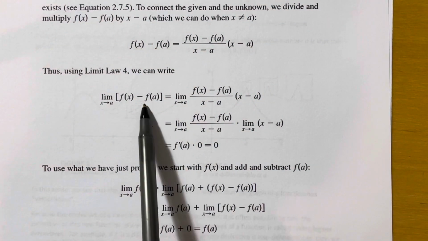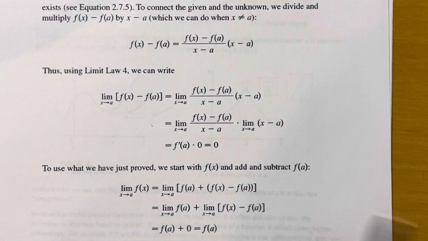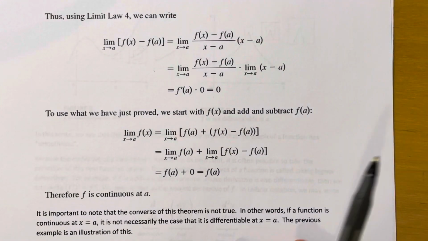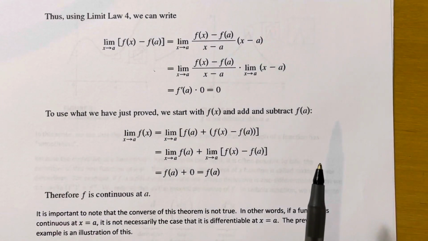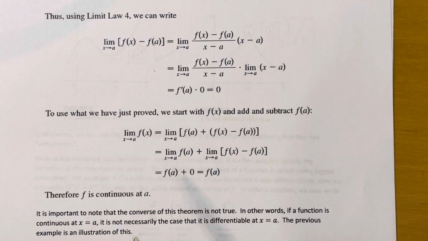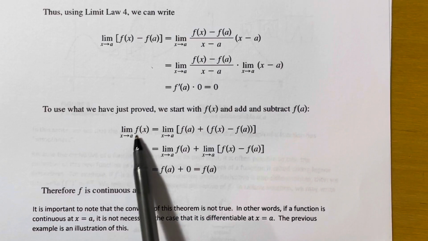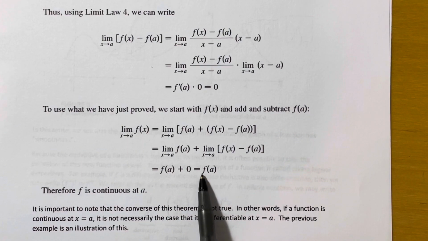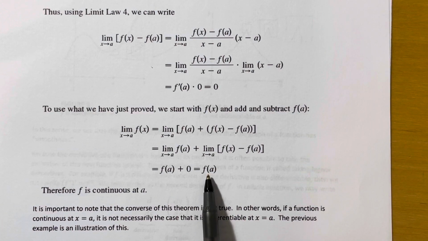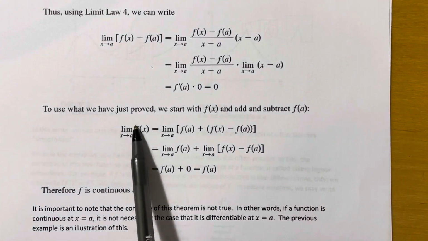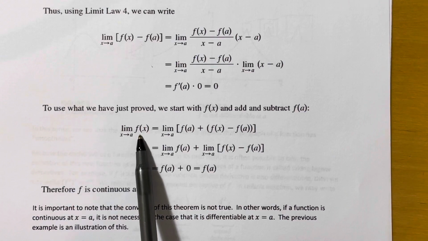Now, it's not immediately clear why we took that limit, but it's going to be used down here. Remember what the definition of continuity says. The definition of continuity at a specific number a says that the limit as x approaches a of f of x is equal to f of a. It's equal to whatever we would get by plugging a directly into our function. So now we're going to look at the limit as x approaches a of f of x and try to show that it's equal to f of a.